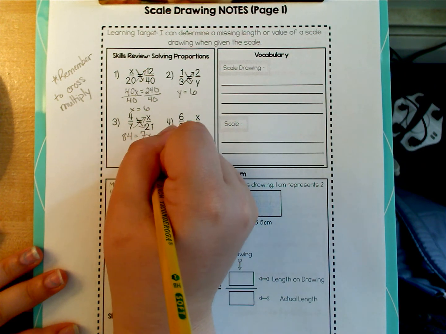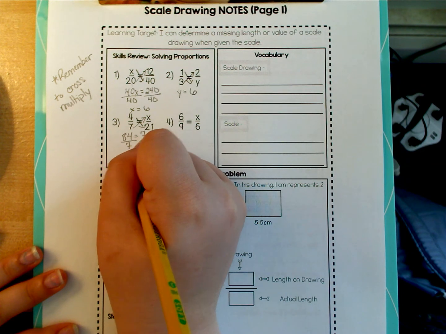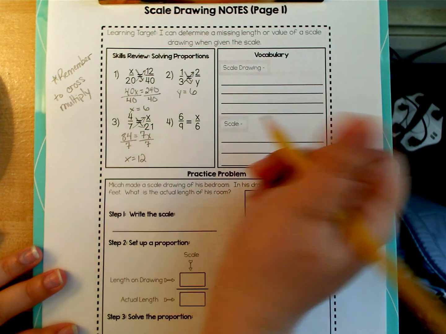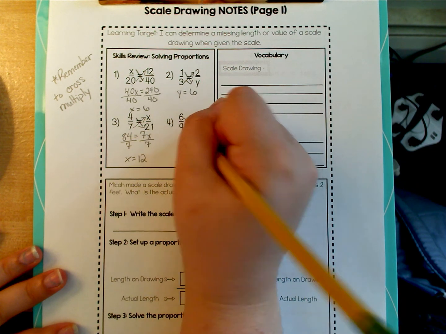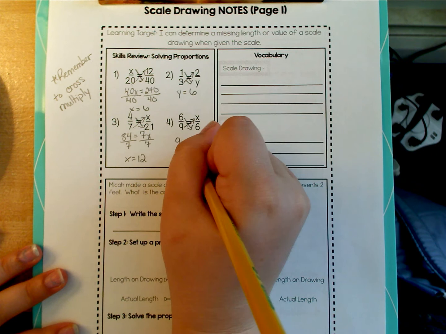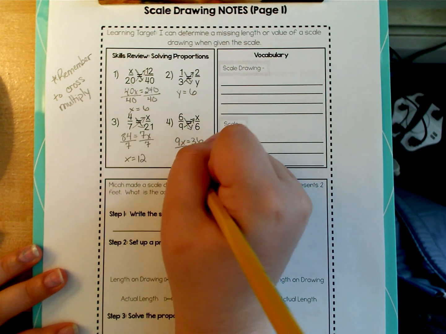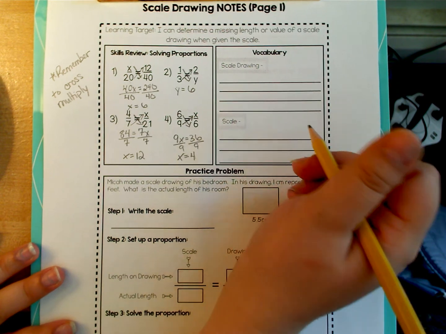Again, we want that x alone, so we're going to divide it out, and our x is going to equal 12. We're going to do 9 times x, 6 times 6, so we have 9x equals 36. We're going to divide that 9 out, and x equals 4, because 4 times 9 is 36.